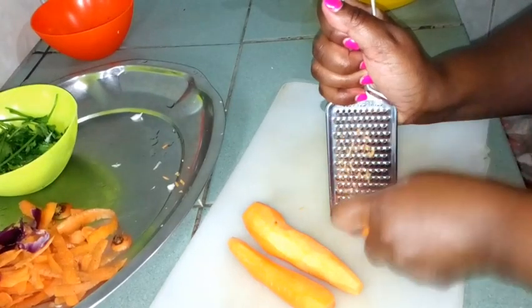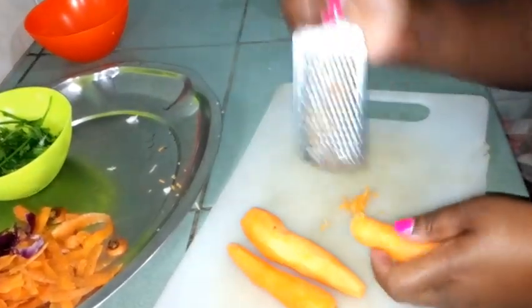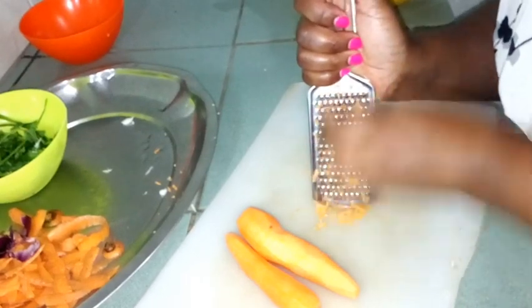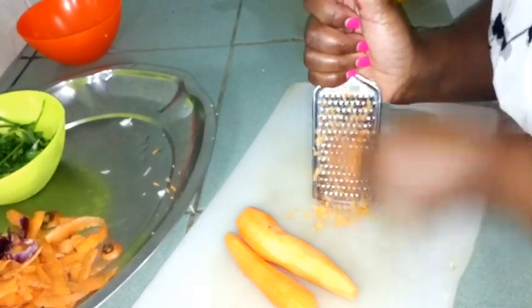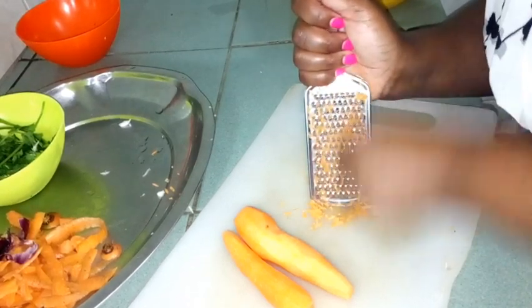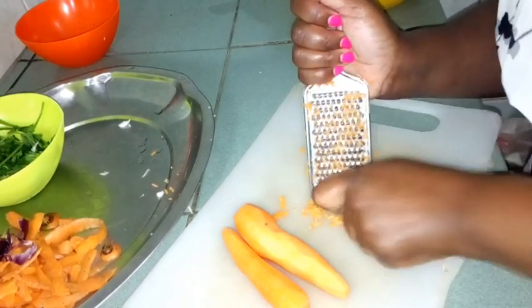I will grate the carrots now. I'm using my grater to get thin grated carrots. See?